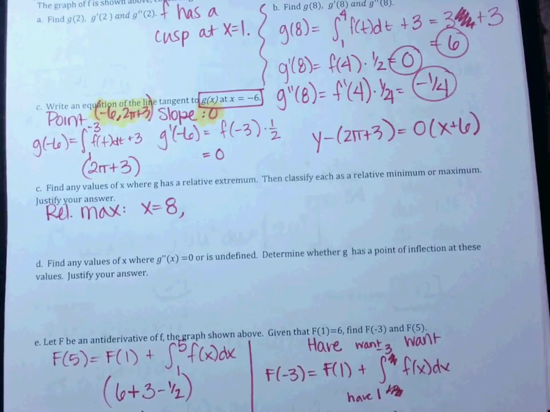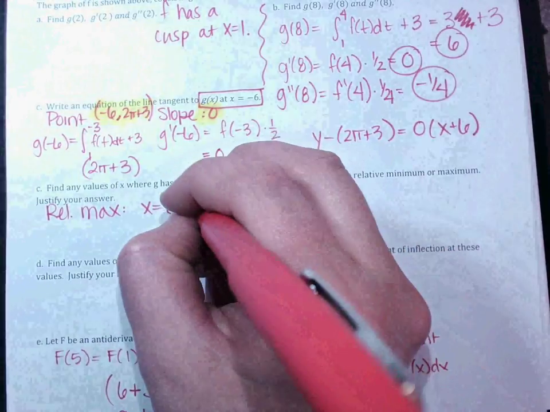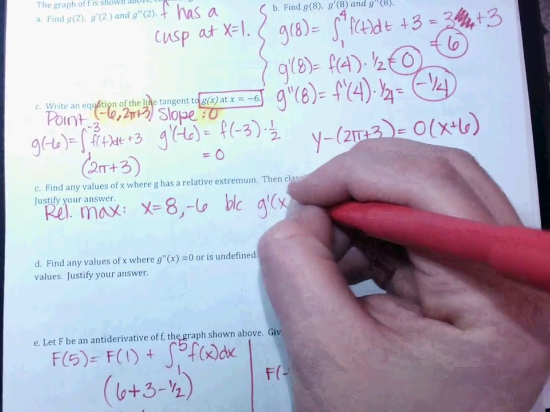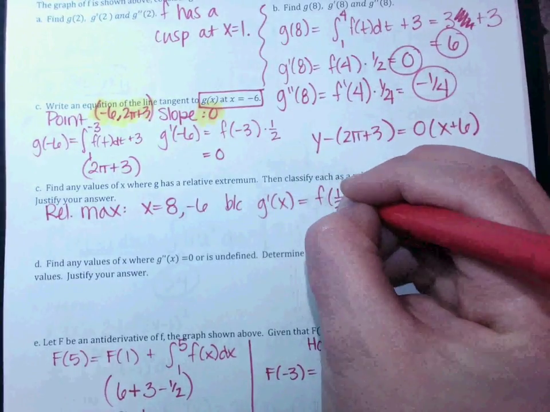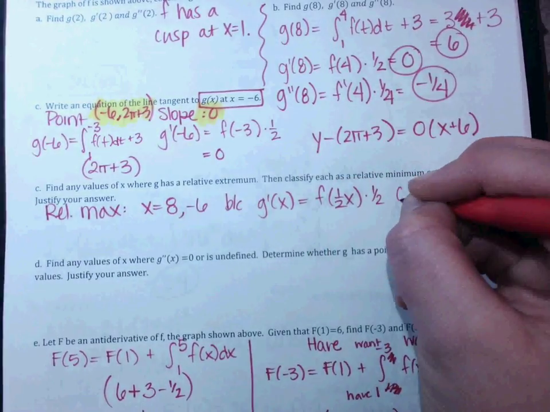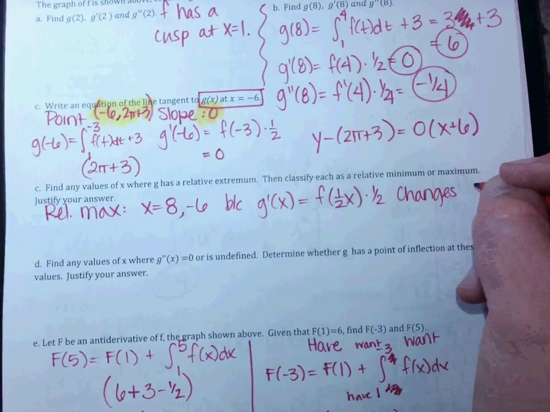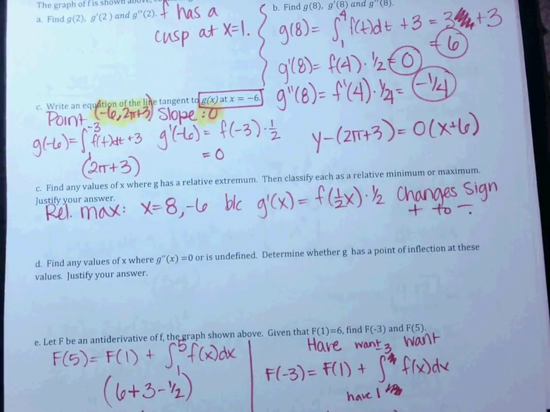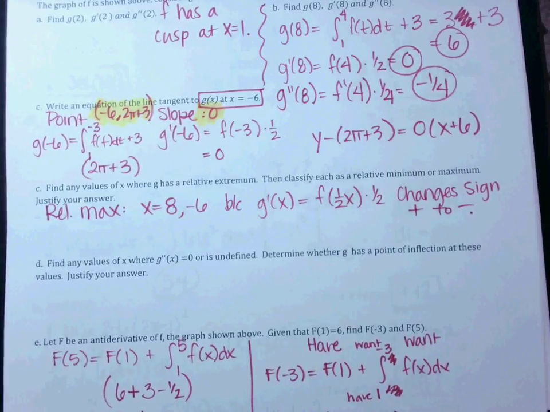Okay, the other max on the graph happens at -3. You have to pick a number so that before you cut it in half, okay, your number, when you cut it in half, has to give you -3. What would you pick? -6. Okay, because g prime, which is f of a half x, changes sign from plus to minus.